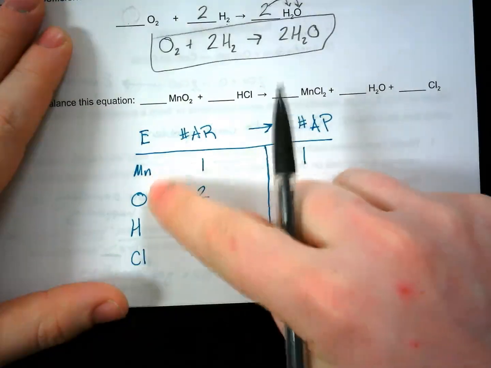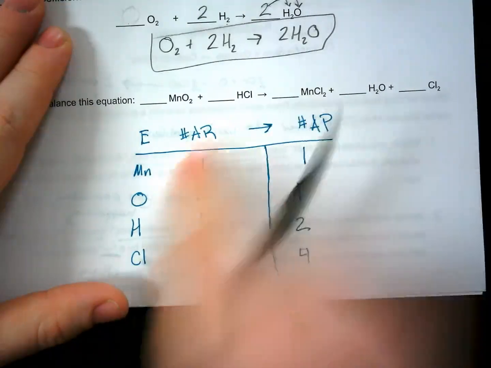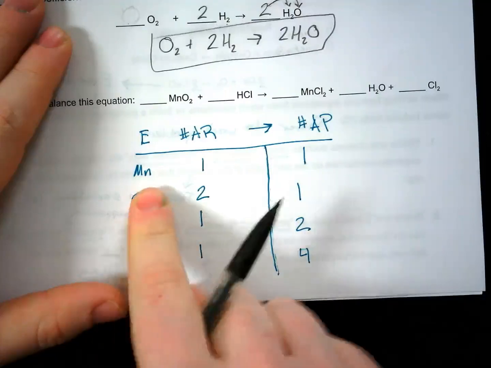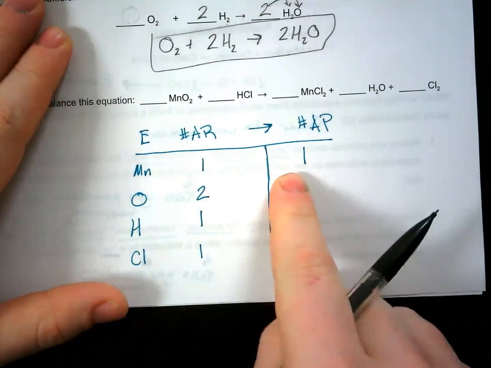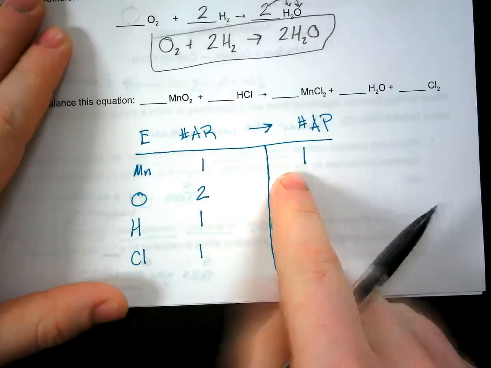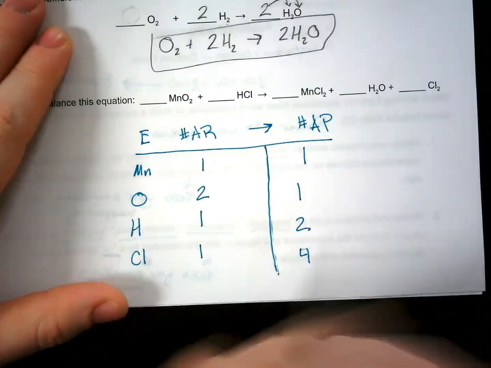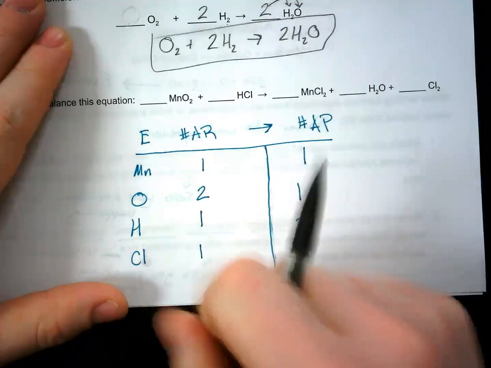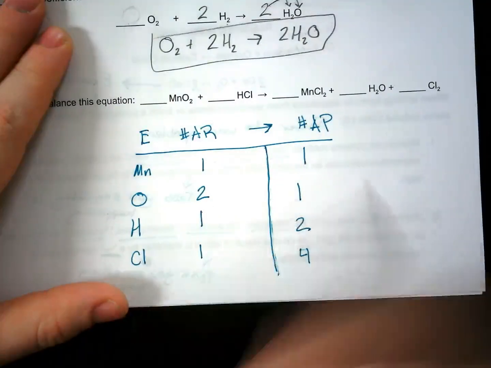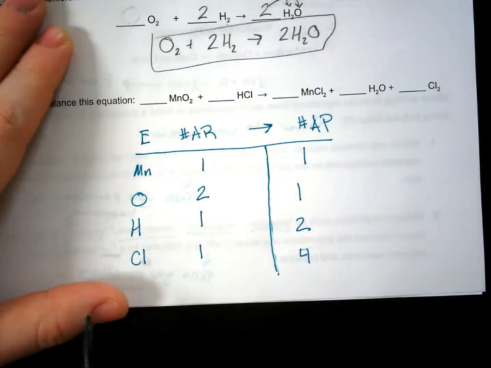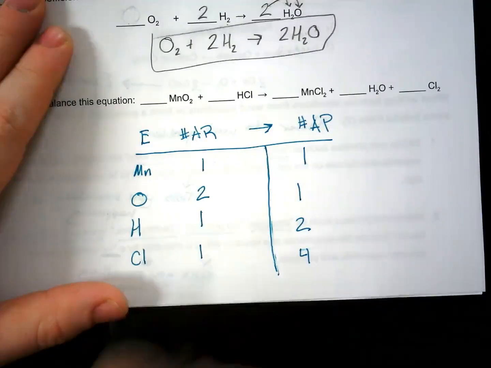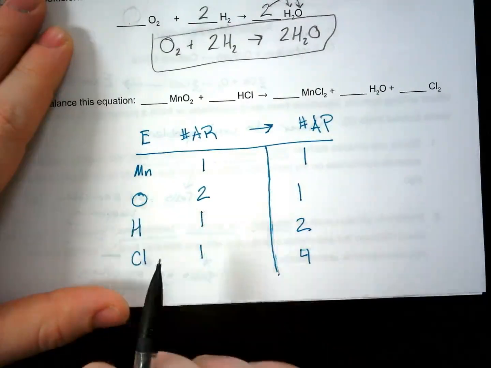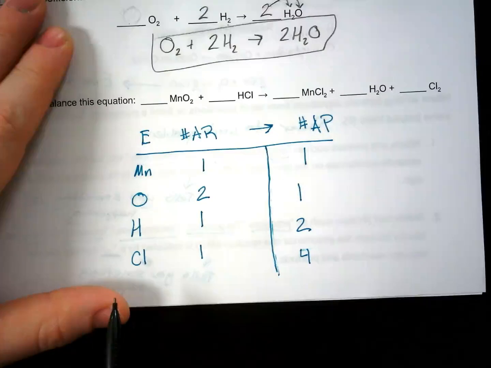So now we're left with manganese, oxygen, and hydrogen. But I'm going to look here, and I see, oh, well, manganese is pretty much good to go. I'm not going to mess with him. I don't need to, or at least right now I don't need to. And then I'm left between oxygen and hydrogen. So it doesn't really matter which one I choose in this case. I can start with either one. In this case, just because oxygen is above hydrogen, let's just start with oxygen.